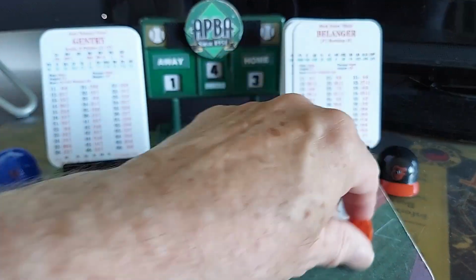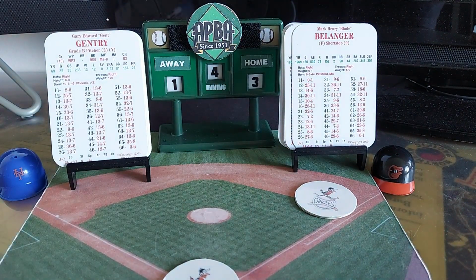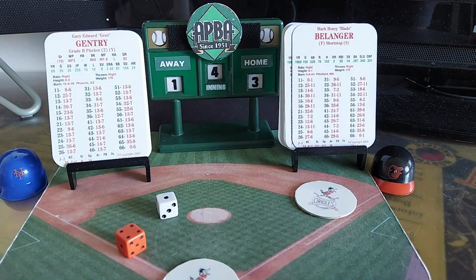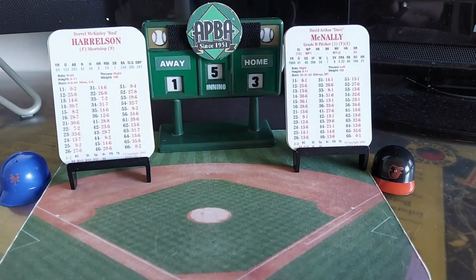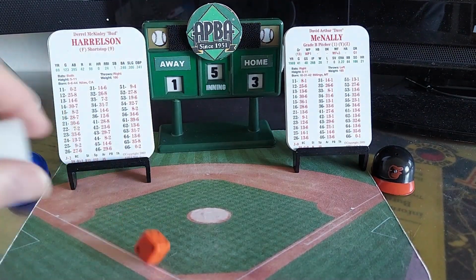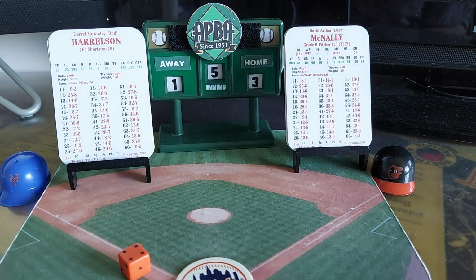Brings up Belanger, the shortstop. 4-1 is going to be a ground out to his counterpart, Bud Harrelson, at shortstop. 1 run on 1 hit and 1 left. We go to the top of the 5th. Orioles 3 and the Mets 1. All right, Buddy Harrelson leads off for New York. And he rolls a 4-1, which is a ground out to short.